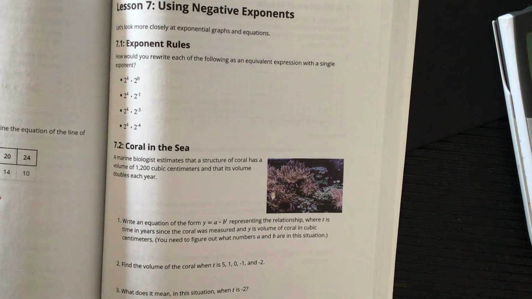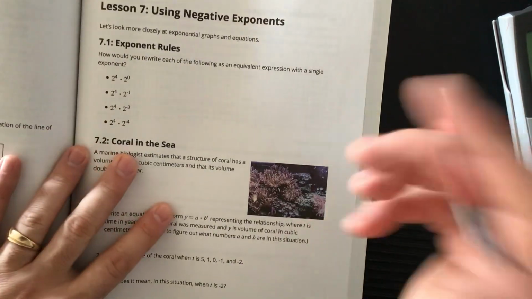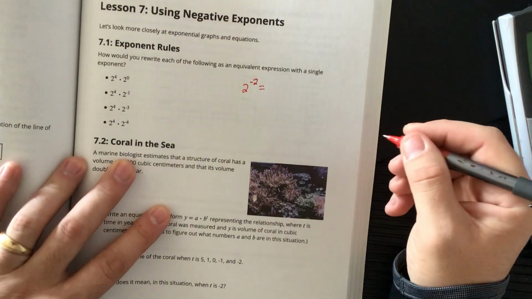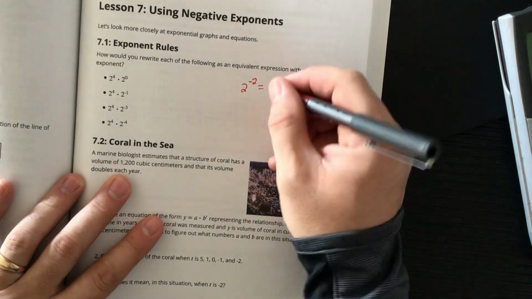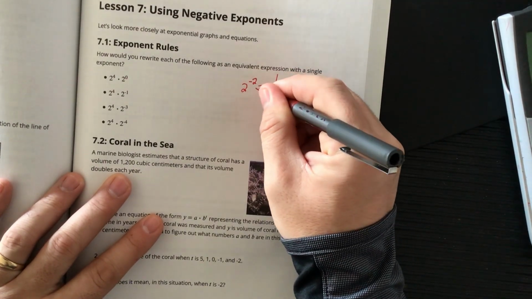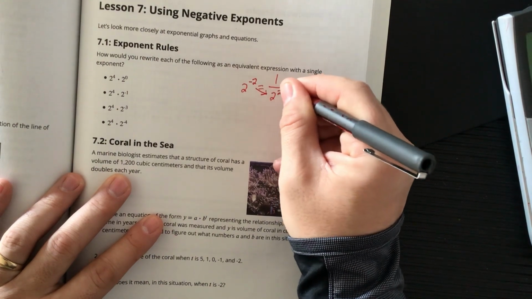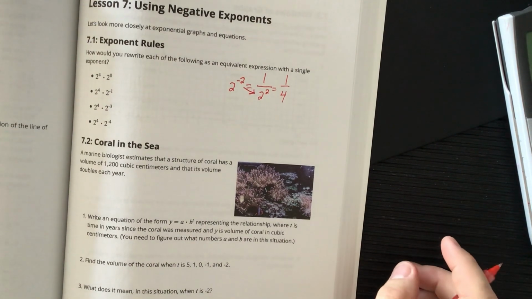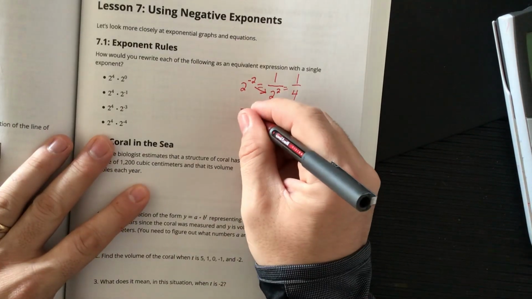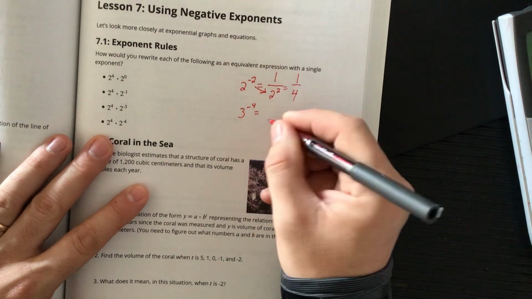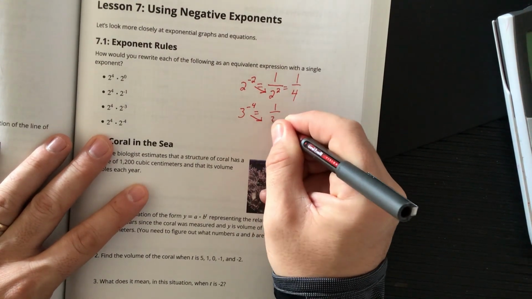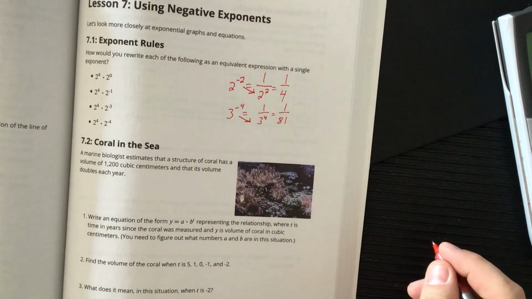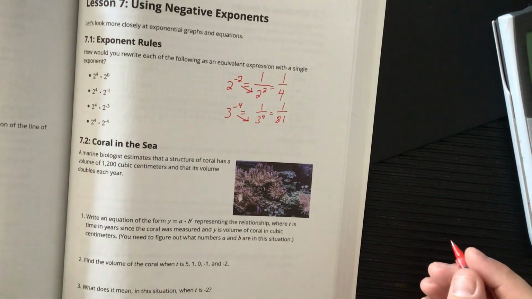So one thing I want you to write down before we even look at this, here's what negative exponents actually mean. If you have 2 to the negative 2 power, a negative exponent goes in the denominator and makes it positive. So it actually means 1/4. And that's true for any exponent. I could have 3 to the negative 4, put it in the denominator, make it positive. That actually means 1/81.